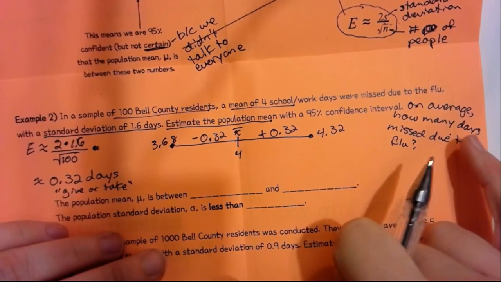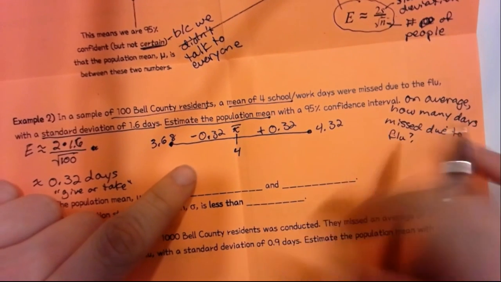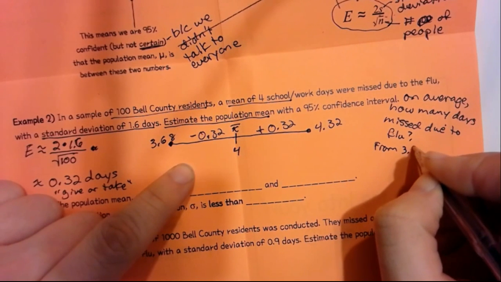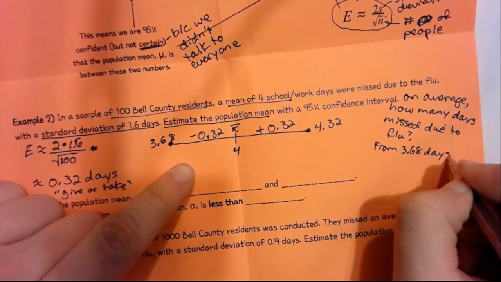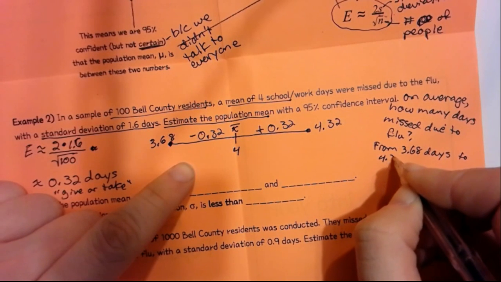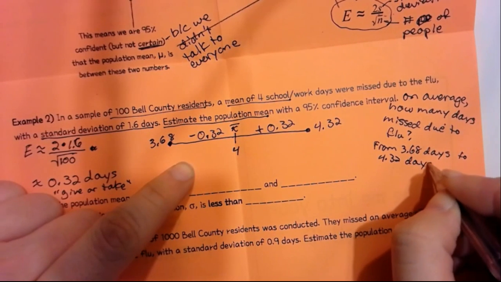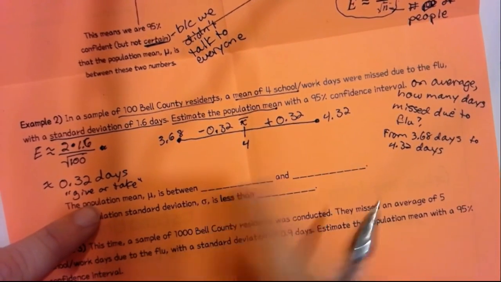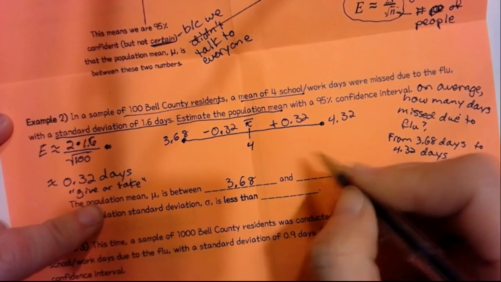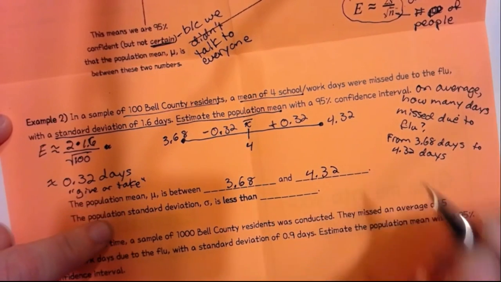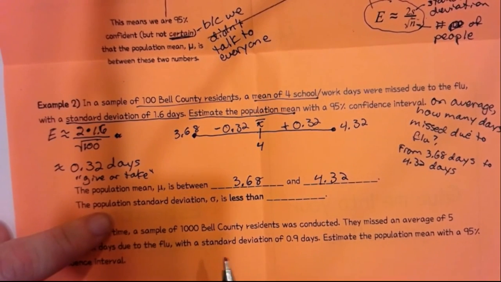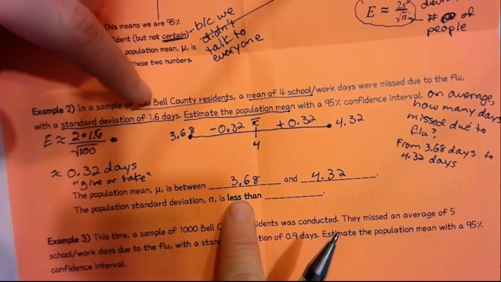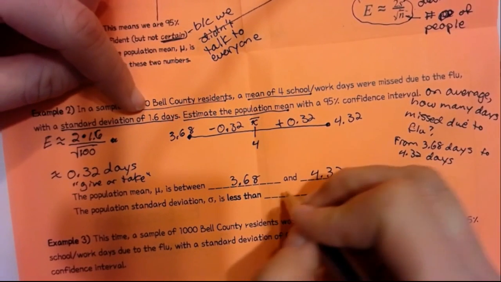So we figured out, on average, people are missing anywhere from 3.68 days to 4.32 days on average. So our population mean, mu, is between 3.68 and 4.32. And our population standard deviation is always less than the sample standard deviation, so it will be less than 1.6.